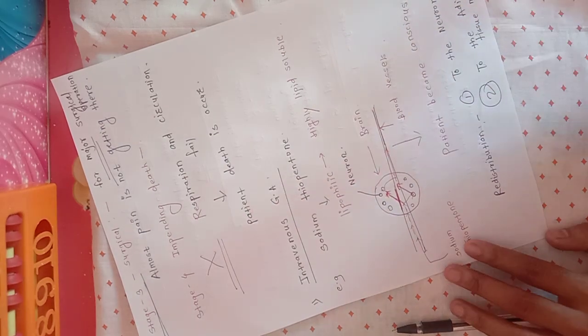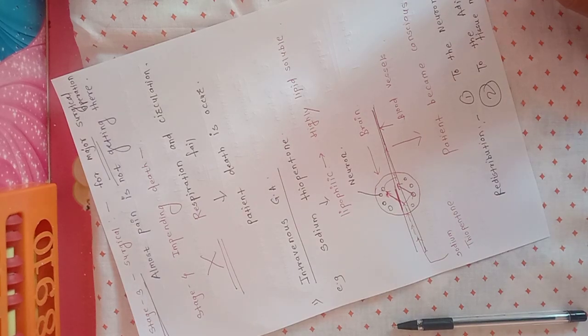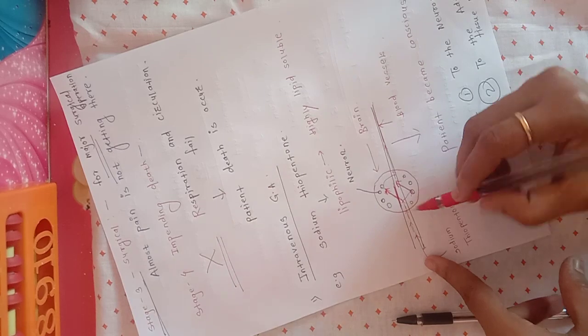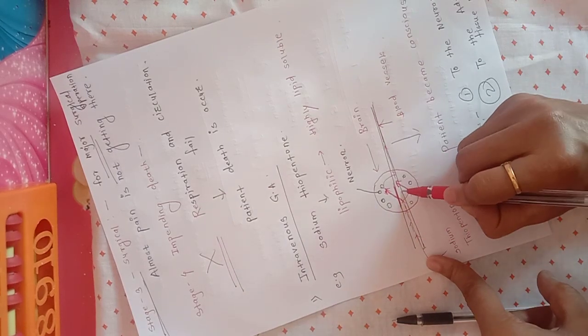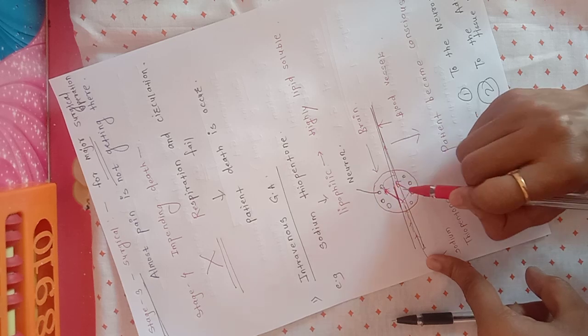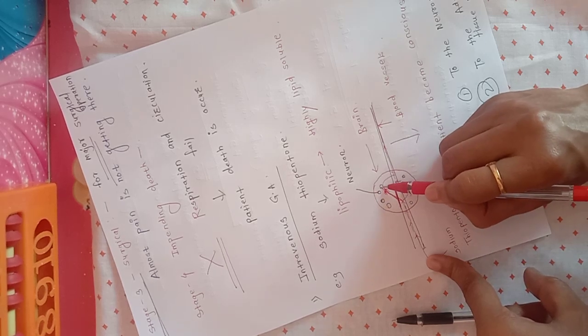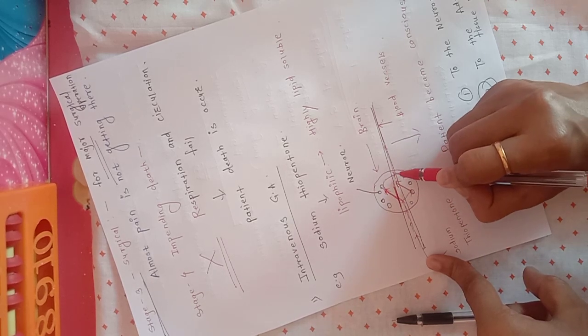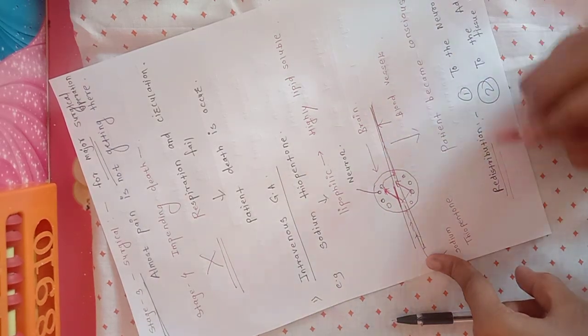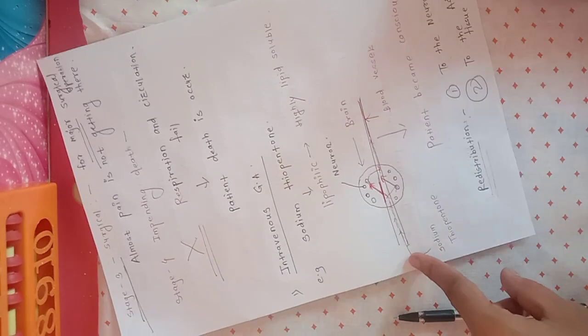Okay, so it shows the redistribution phenomenon. Redistribution means when it comes into the blood, first it goes to the neuron, and second it shows action and comes into the blood, and via the blood it goes to the adipose tissue. So that phenomenon we call the redistribution phenomenon.